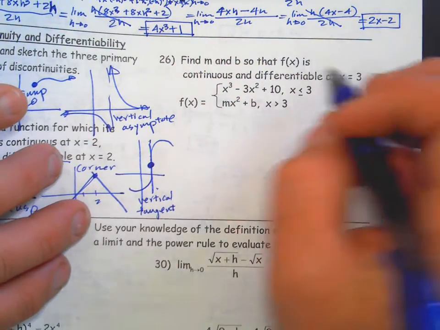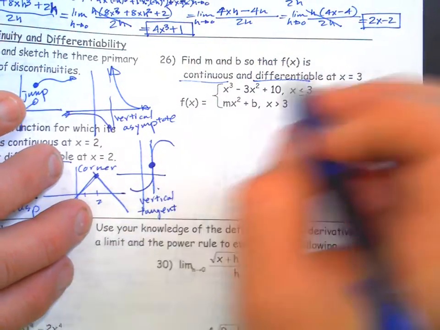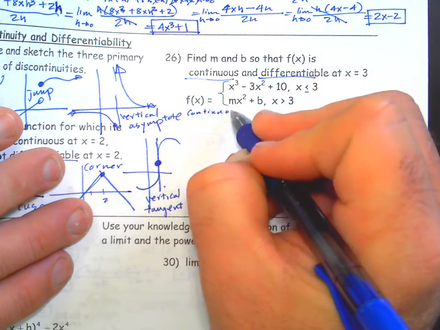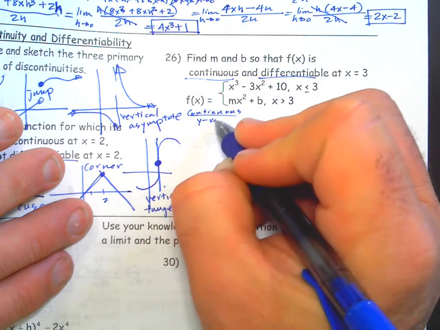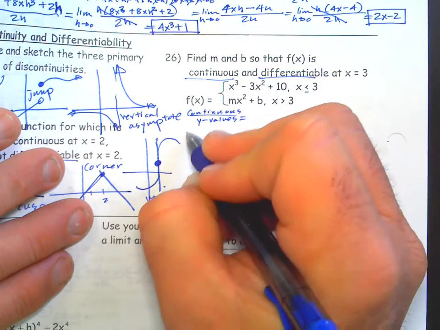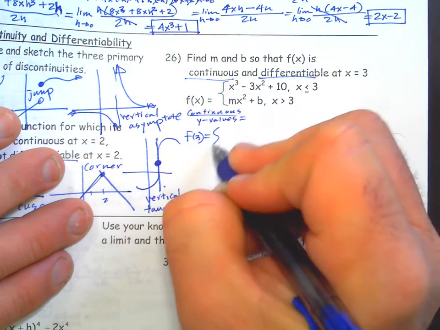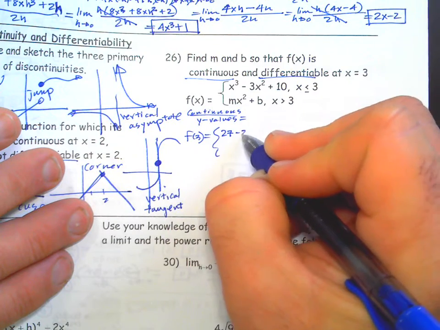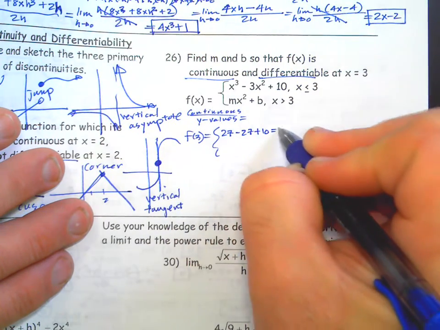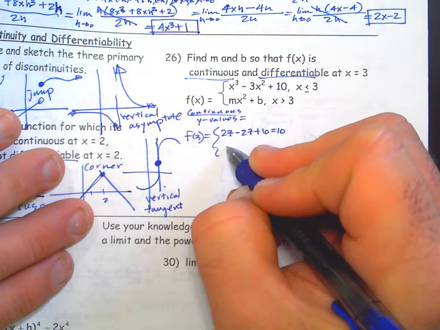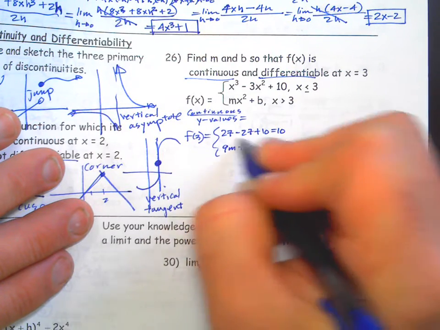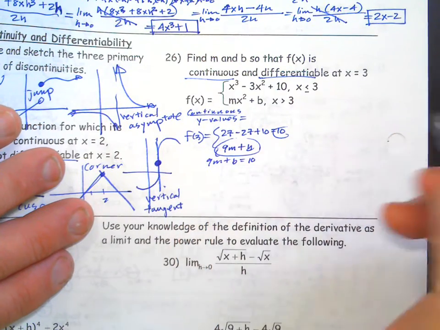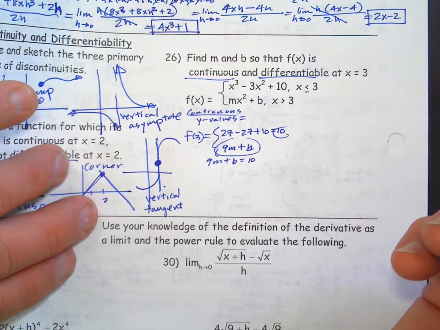Okay, find m and b. We've done a few problems like this, so it's continuous and differentiable. So the first thing for continuity is we want the y values to equal each other, right? Y values equal, so we're going to plug 3 in, and 3 cubed is 27, minus 3 times 9 is 27, plus 10 is 10, and this is going to be 9m plus b, and then these have to be equal to each other. So 9m plus b equals 10. Now, I can't solve for m and b yet because there's 2 unknowns, so we need 2 equations.